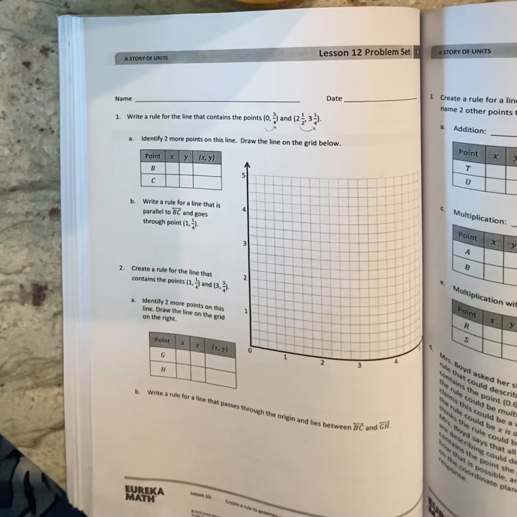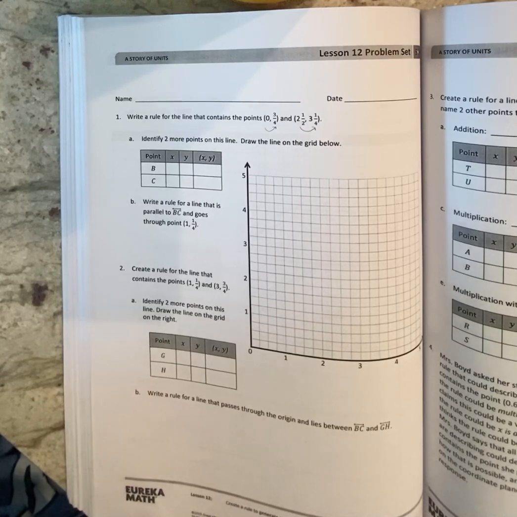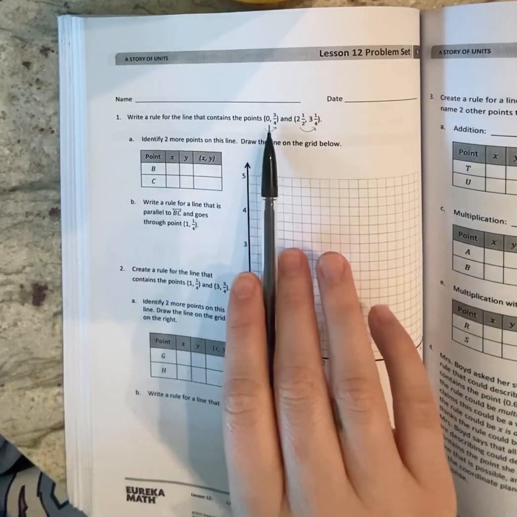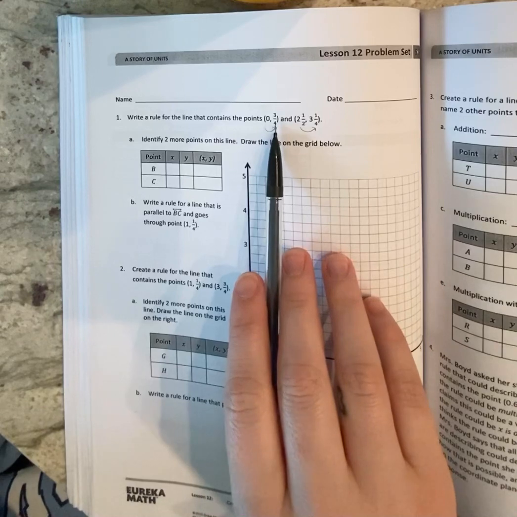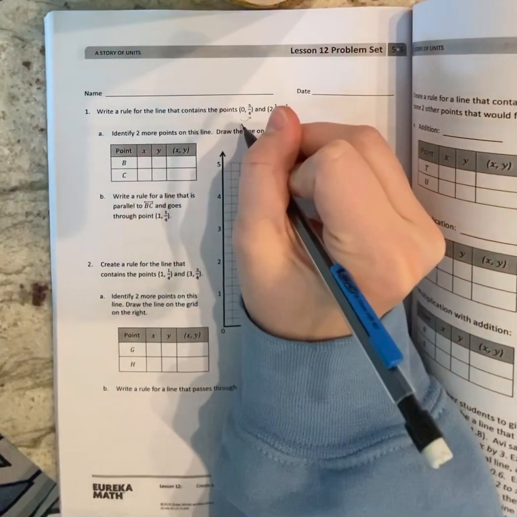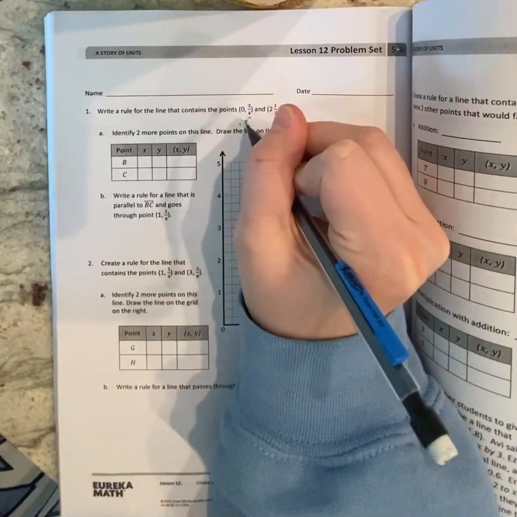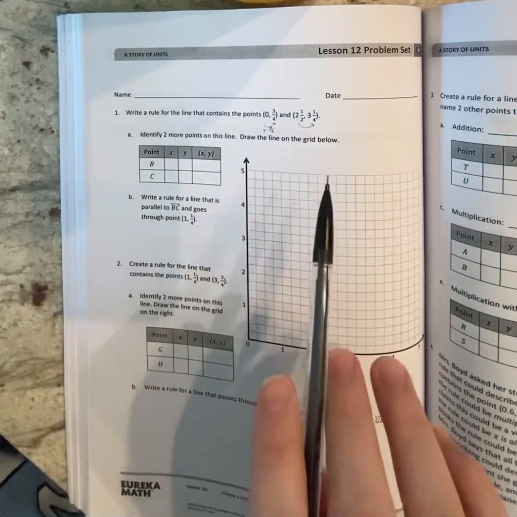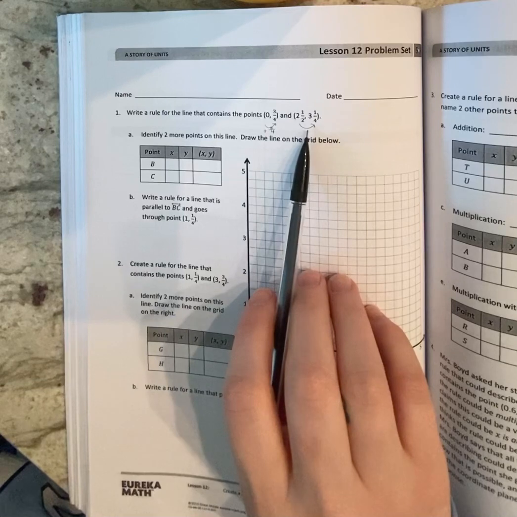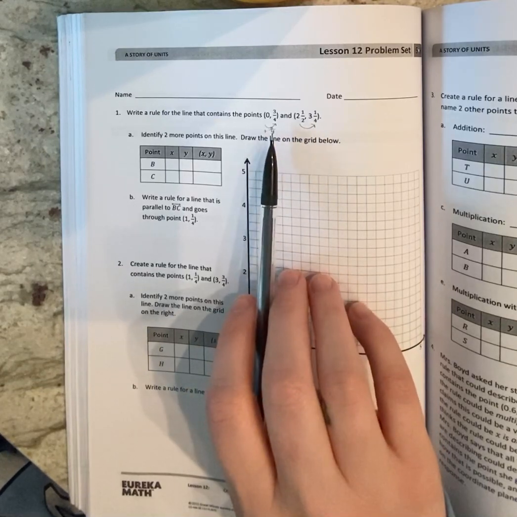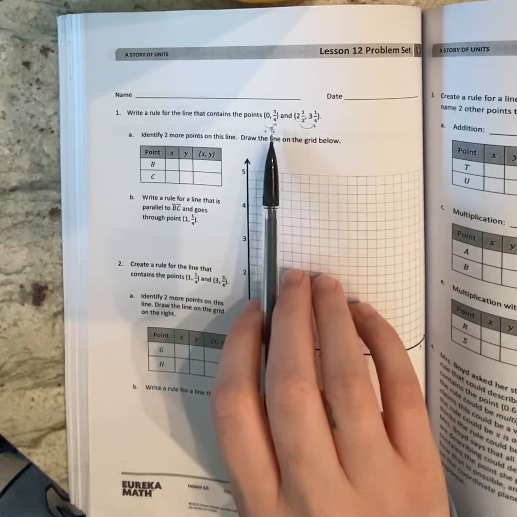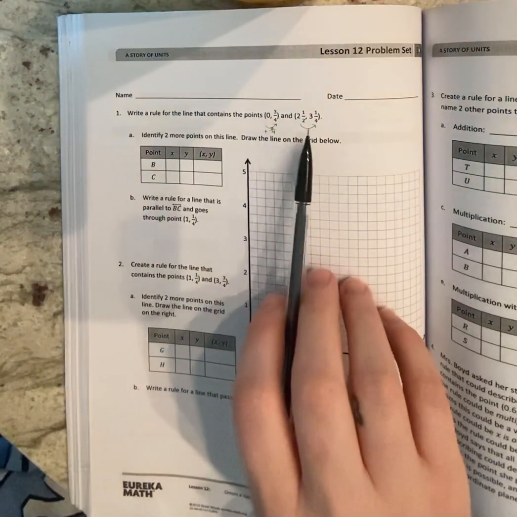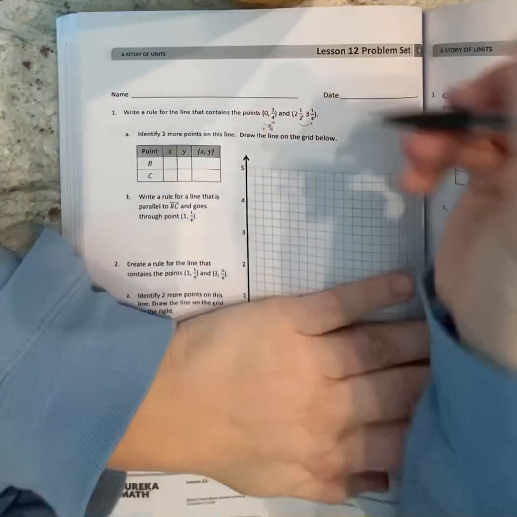So I'm going to first start with addition. I know that when I add 0 plus 3/4, I get 3/4. So the rule for this one so far looks like it's adding 3/4. But again, you have to prove that with a second point. If x plus 3/4 equals y is not the rule, then that won't work here. All right, so let's test it out.